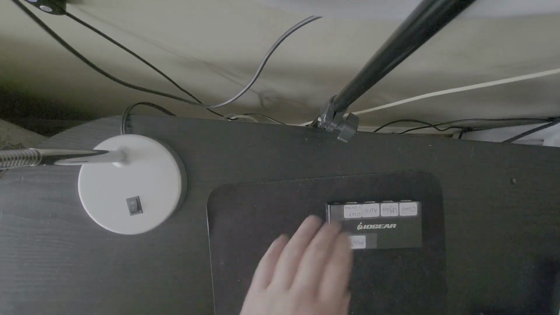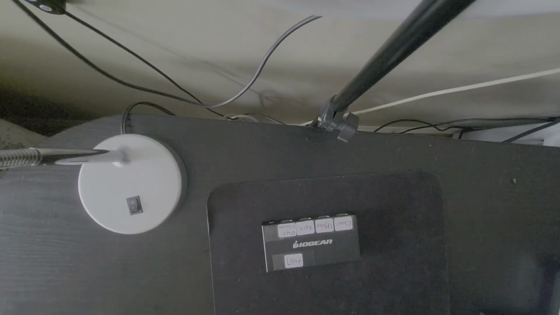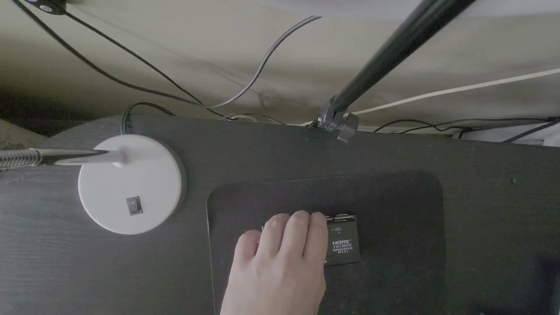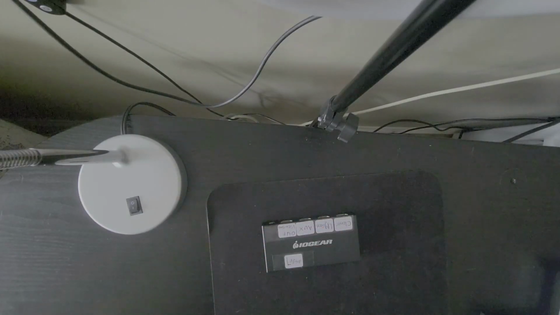This is the switch box that I use on my desk. This is from a brand called IO Gear. And unlike the Ugreen switch box and splitter, these two only use HDMI 1.4 protocols or specifications. And they go up to 4K at 30 frames per second or 4K at 30 hertz.